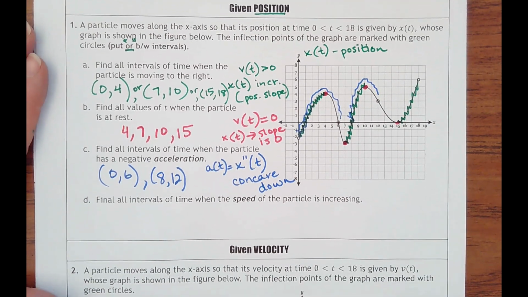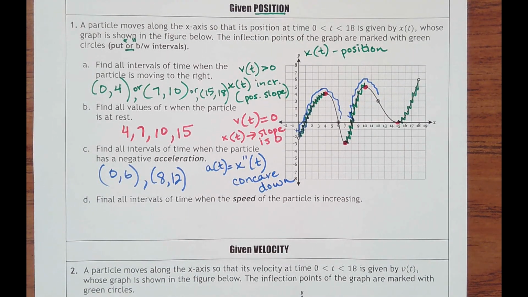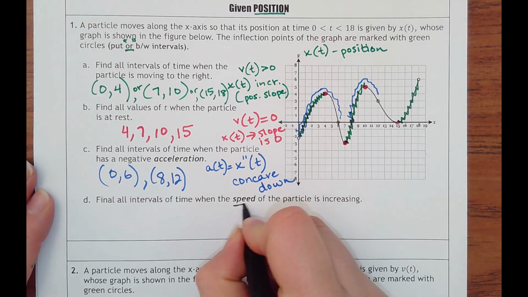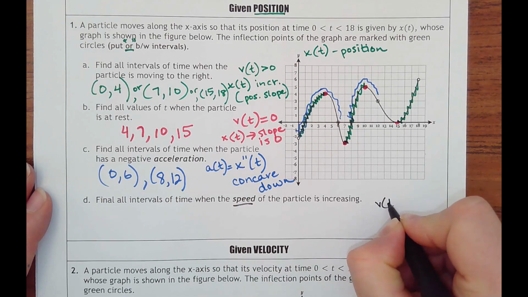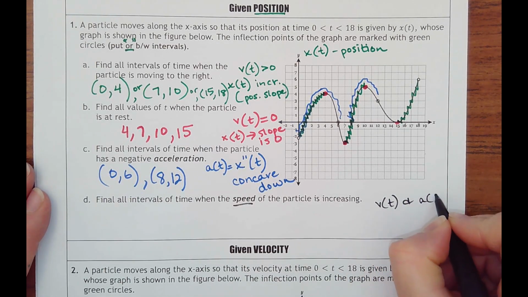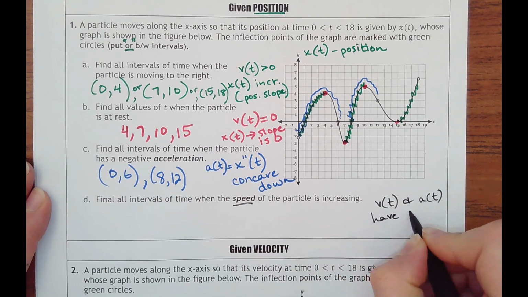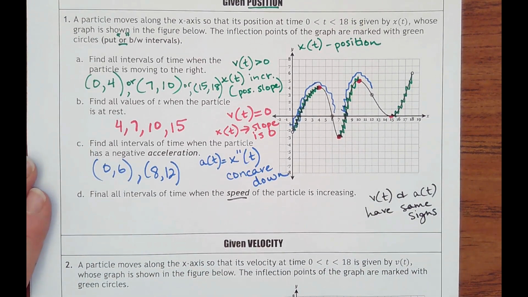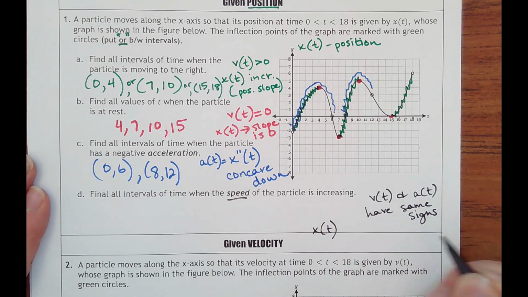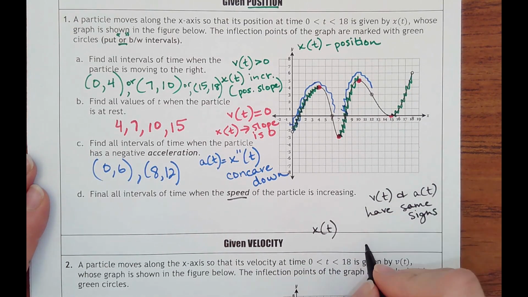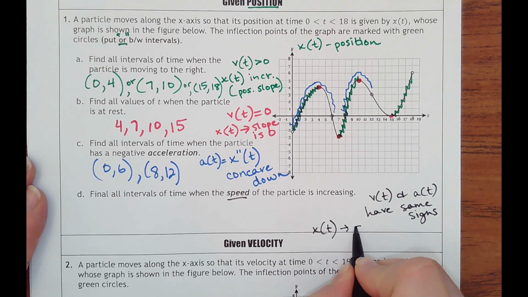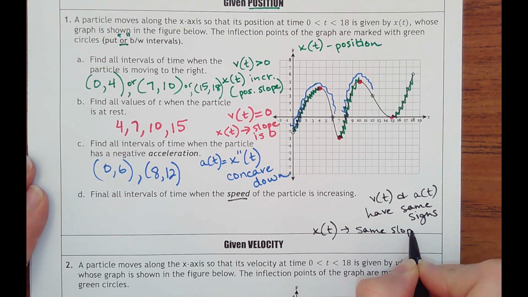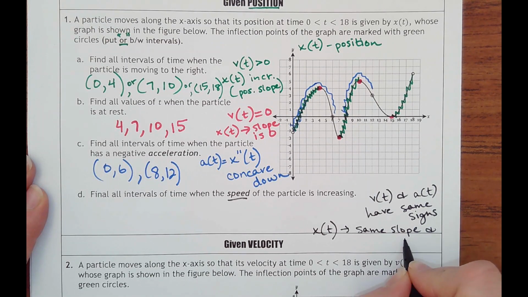And then the last thing is find all intervals of time when the speed of the particle is increasing. Speed is kind of weird on a position graph, but what you need to know about speed is that it's increasing when velocity and acceleration have the same signs. On any graph, that's what you're trying to tell yourself: velocity and acceleration need to have the same signs. What that means for our x of t graph is, if I want to know velocity, I want the same slope. And then acceleration is concavity.